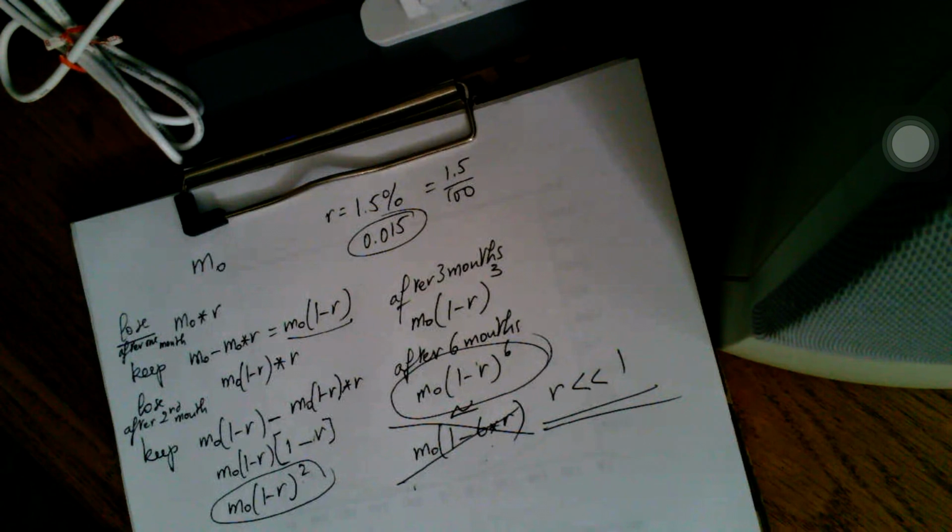Now, the last question here, which is going to be the hardest one, right? And I'm going to go back to the graph.